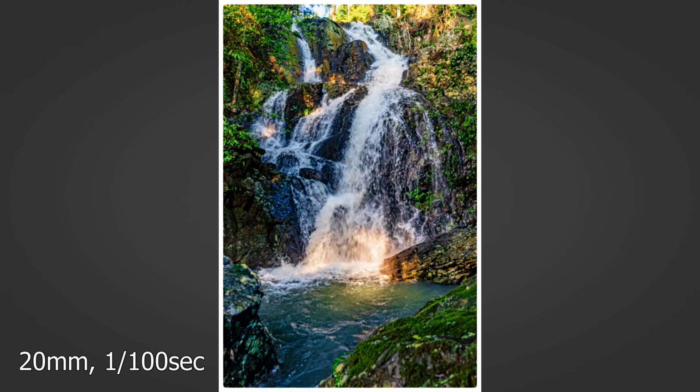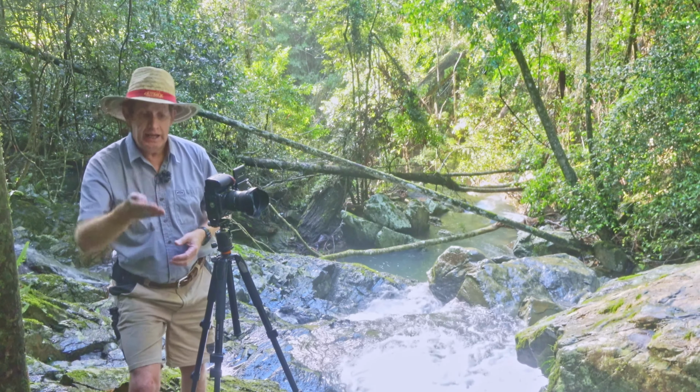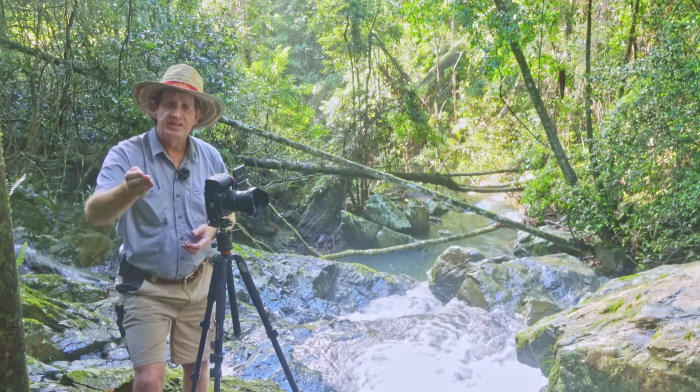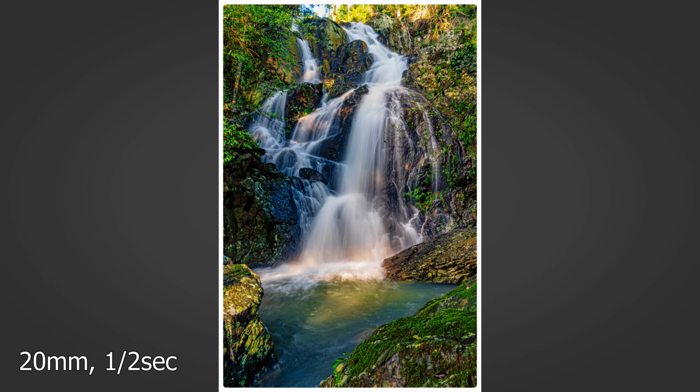Look at the difference. 1/100th of a second, 1/4 of a second. You see how easy it is? Now you can see how easy it is just by adjusting your shutter speed. Now this is 1/4 of a second. We haven't even put an ND filter on. And we're at f8. Let's go to f11. Now we're at half a second. Look at that. Smooth. Can you see what I'm trying to show you?